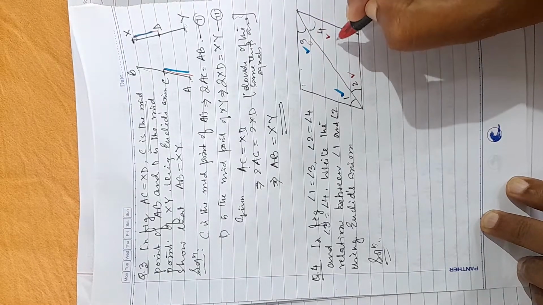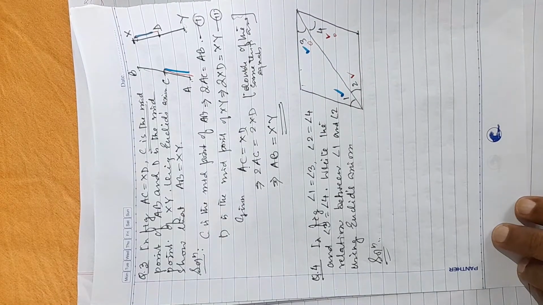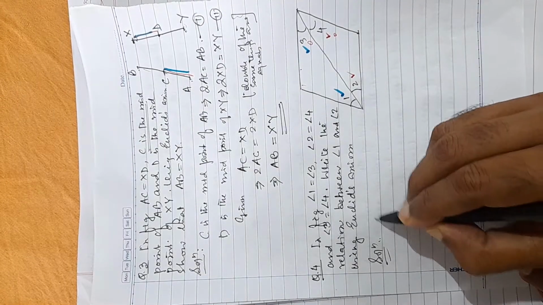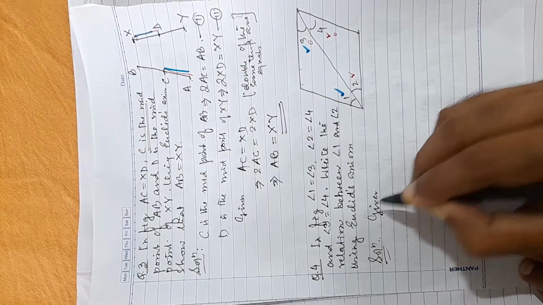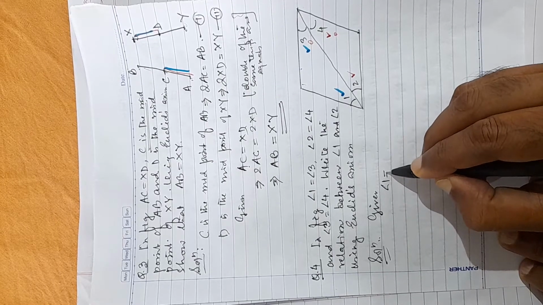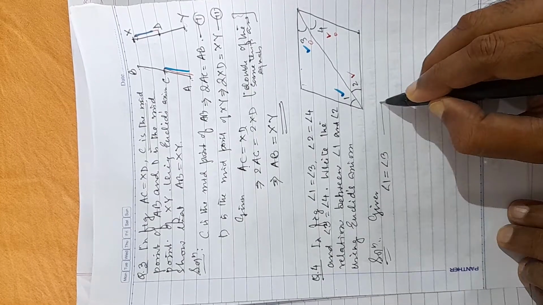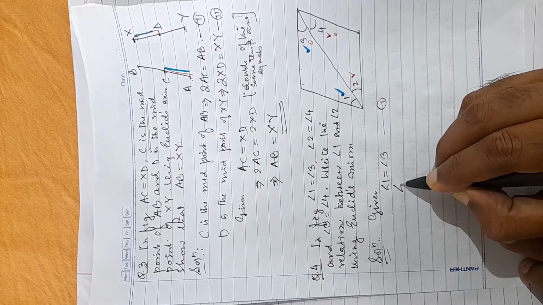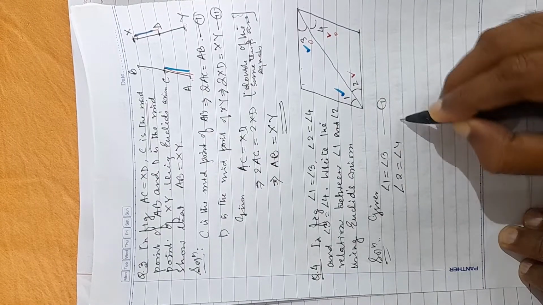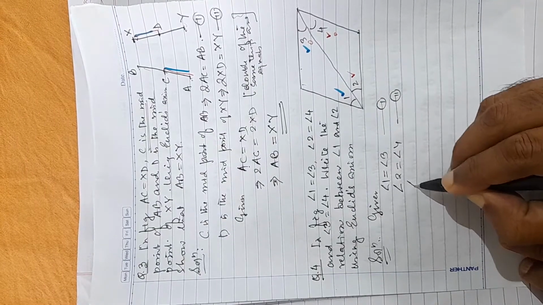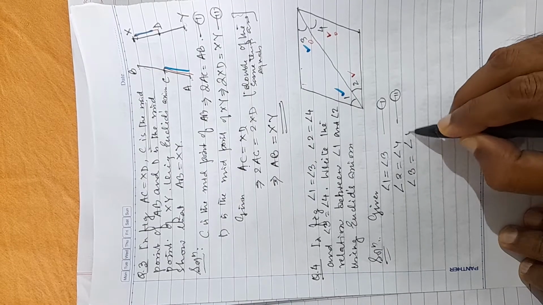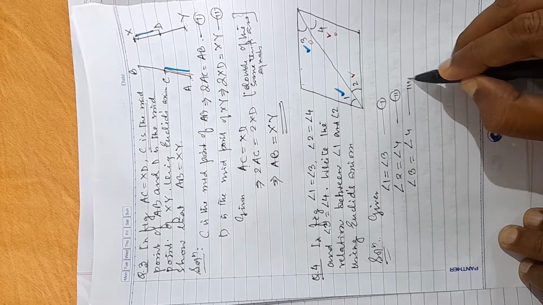This is given. We have to make the relation between angles 1 and 2. So given angle 1 is equal to angle 3, this is number 1. Angle 2 is equal to angle 4, this is number 2. Angle 3 is equal to angle 4, this is number 3.